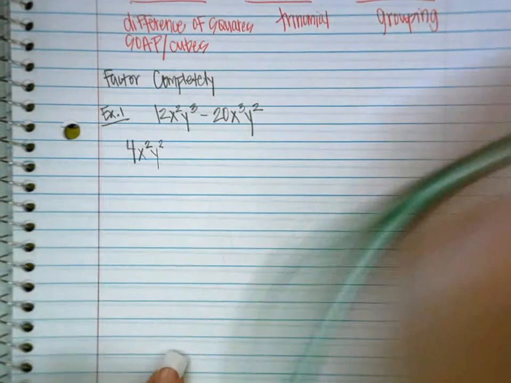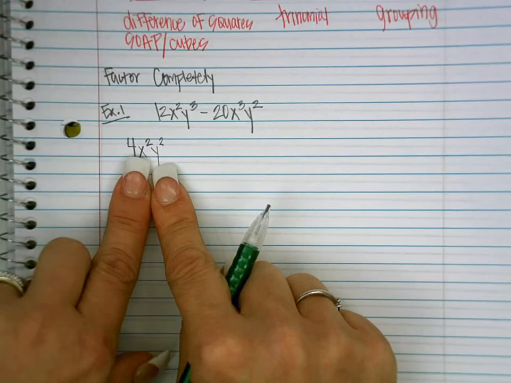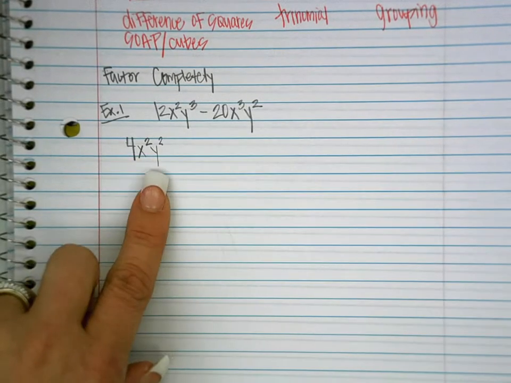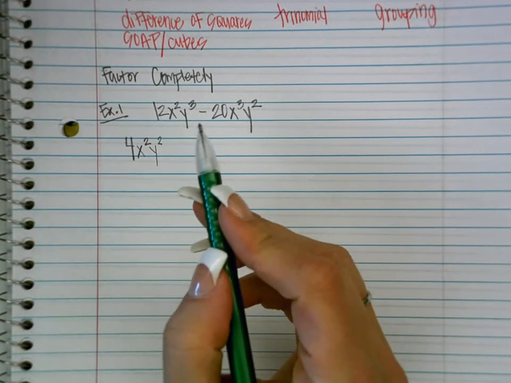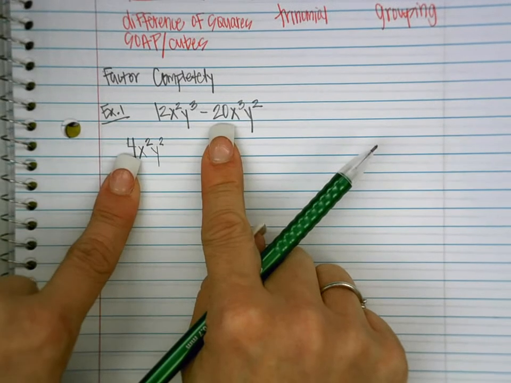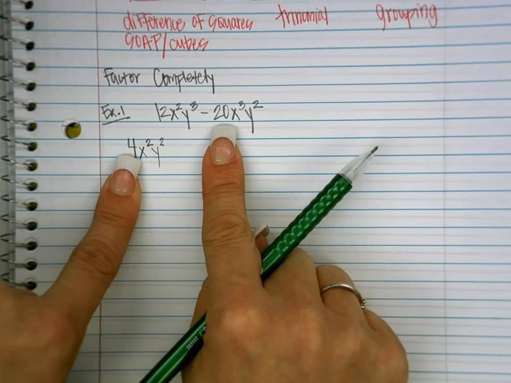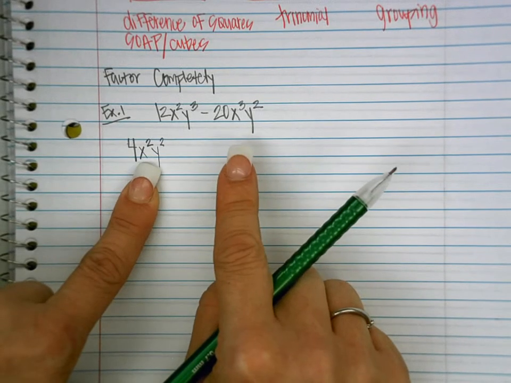Does anyone not see why this would be the GCF? Did I confuse anyone with why that would be the greatest common factor? Yes, I'm kind of confused. Okay. Basically, if you wrote this out, and I'm not asking you to do this, do you understand how out of 12 and 20, the biggest number that would come out is 4? The biggest number that they have in common, that goes into both of them. Did I get you confused on the x part?